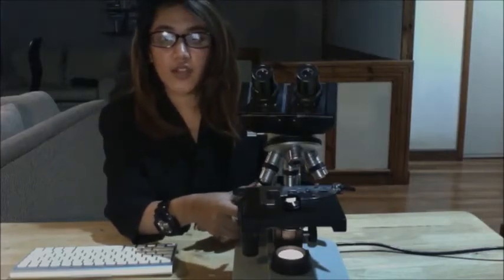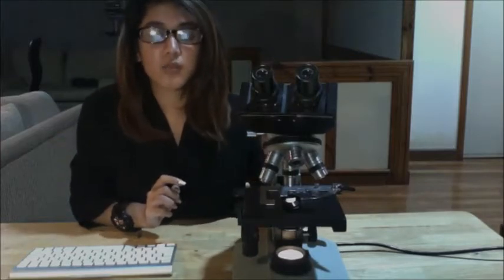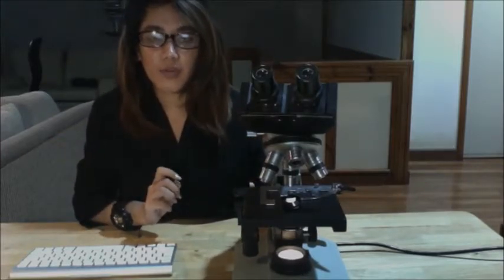Then you would have the illuminator, which would be your steady light source, 110 volts, that is used in place of a mirror. If your microscope is using a mirror, it would be used to reflect light from an external light source up through the bottom of your stage. Then lastly, you would have your base. It would be the one that supports all the parts of your microscope.